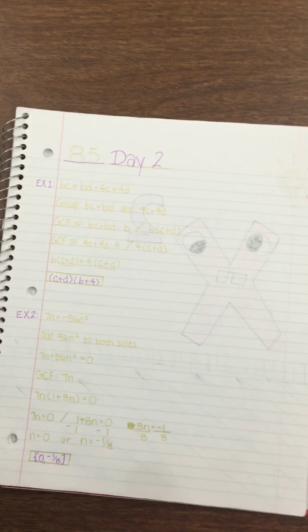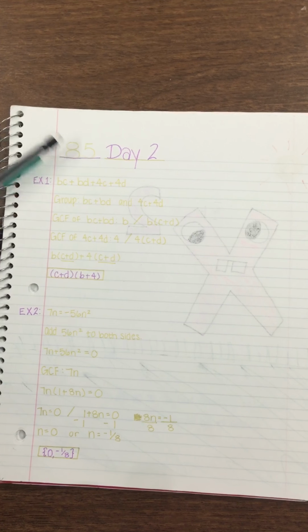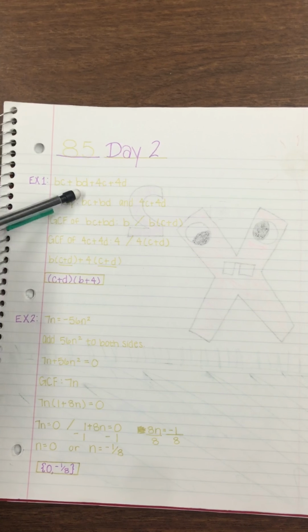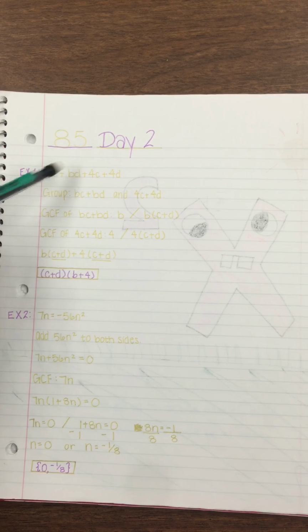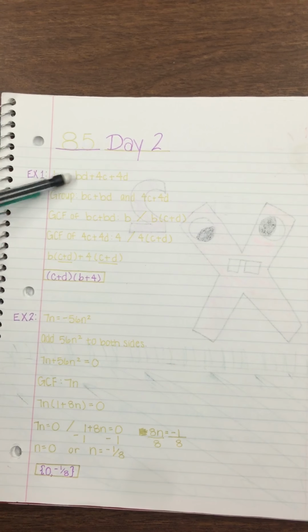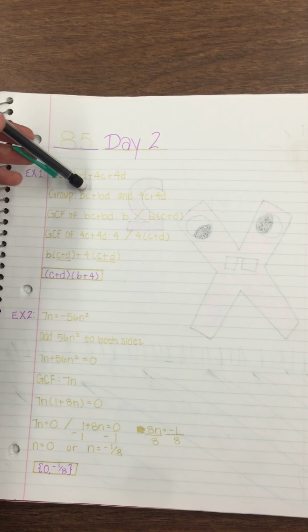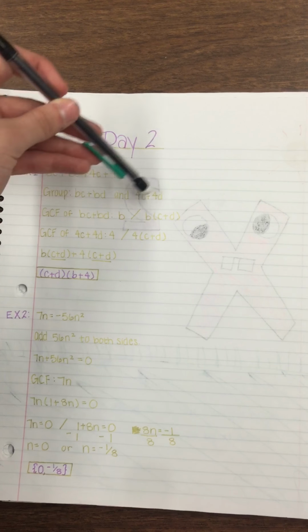Our second lesson that we did was 8.5 day 2. Our first example is bc plus bd plus 4c plus 4d. You have to group the numbers and letters, and it's bc plus bd and 4c plus 4d.